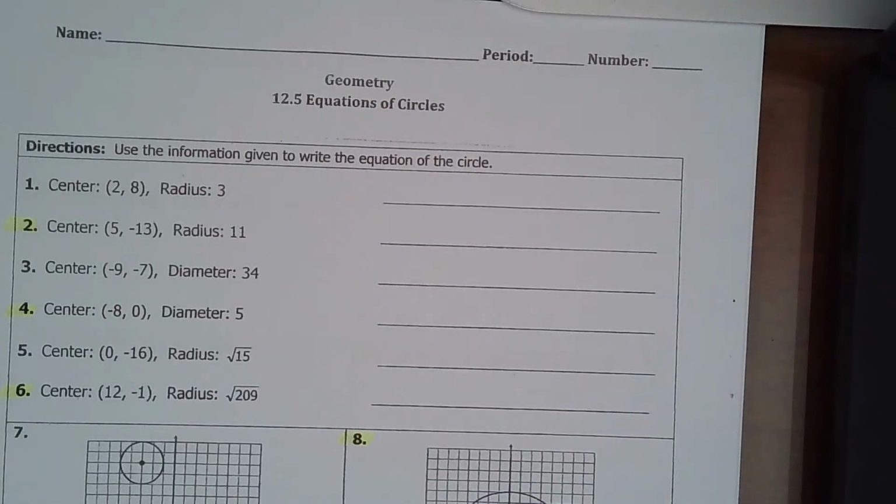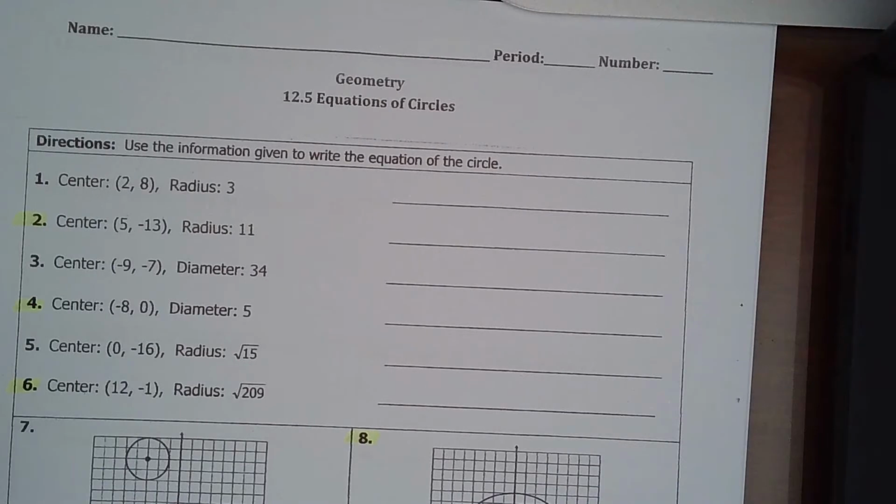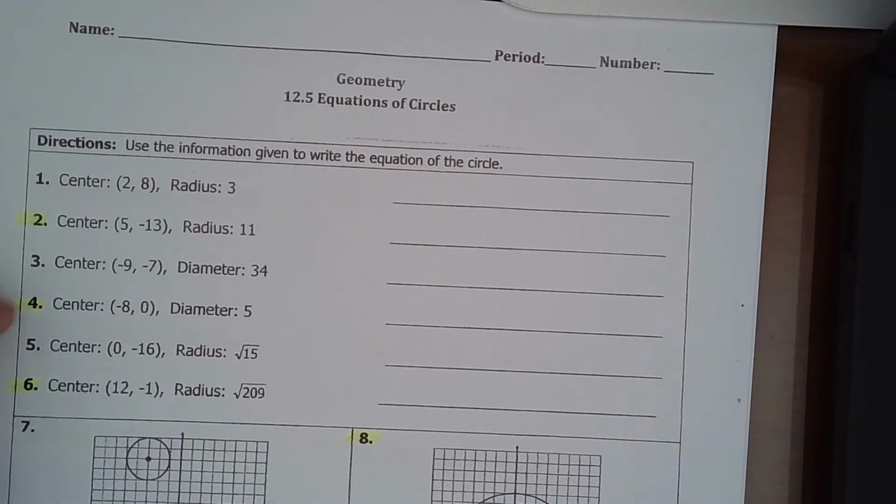So same thing here. I'm going to do the evens for you. And this time there is no Go Formative because the equations are so tricky. So you're going to go ahead and do the odds either on a separate piece of paper. You can print this out and then turn it in.